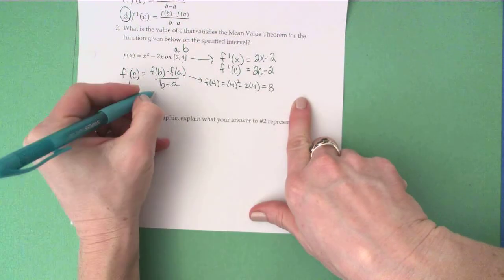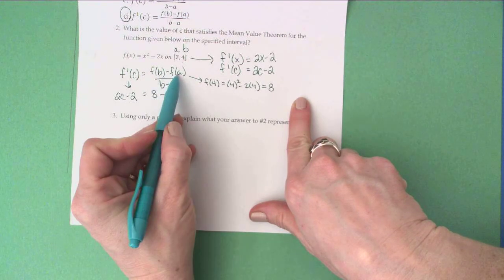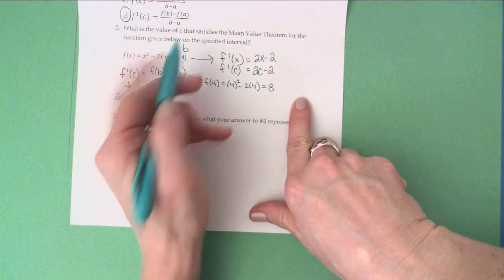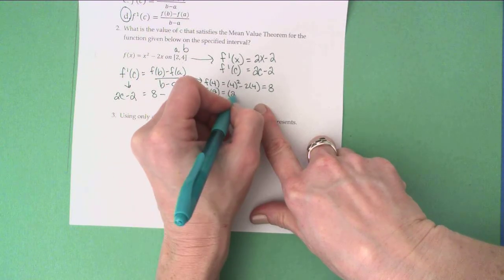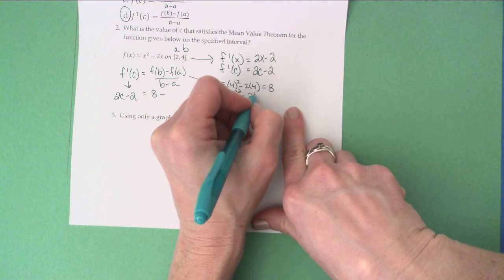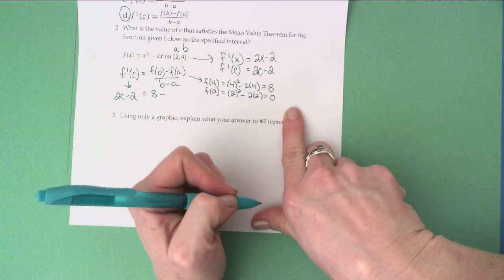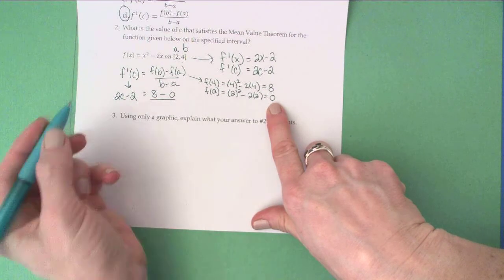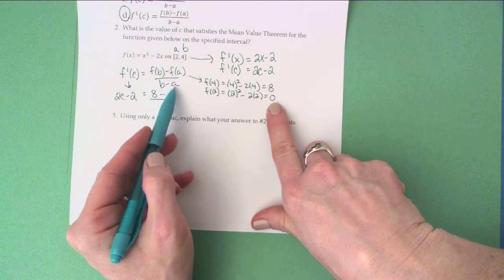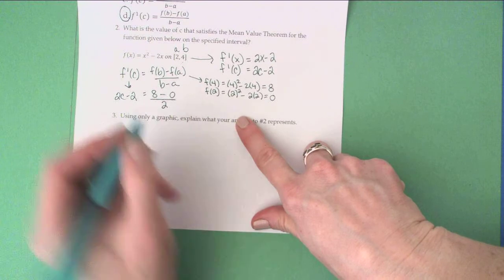So I'm going to put that here. Minus. Now I have to find f of a. Well, a is 2. So f of 2 is 2 squared minus 2 times 2, which is 4 minus 4, or 0. Okay, so I'm going to put that for f of a. And then this is all over b minus a, so 4 minus 2 is 2.